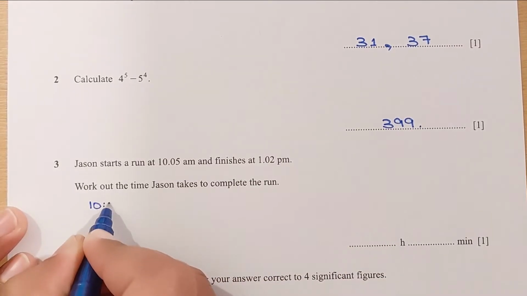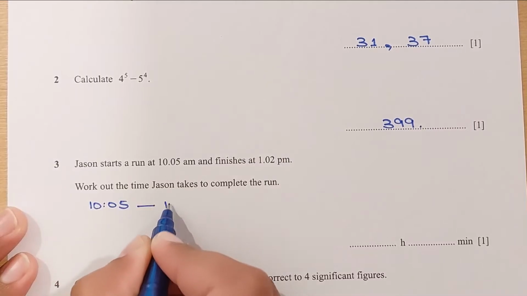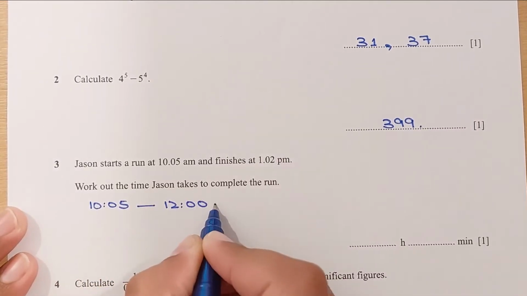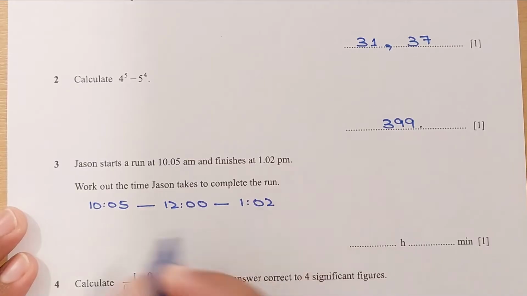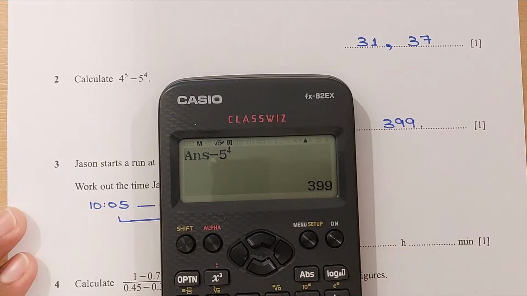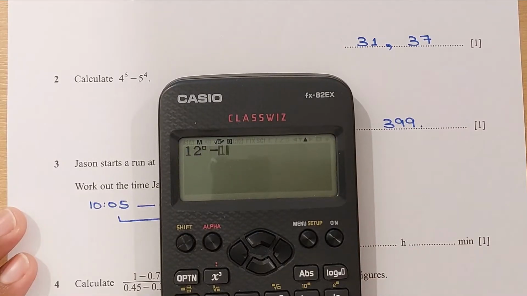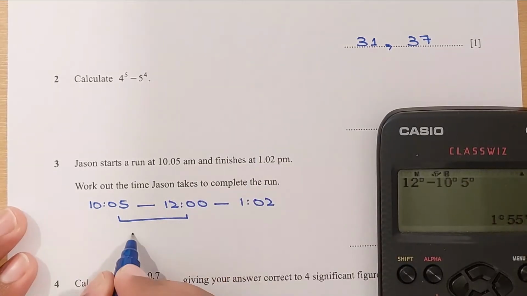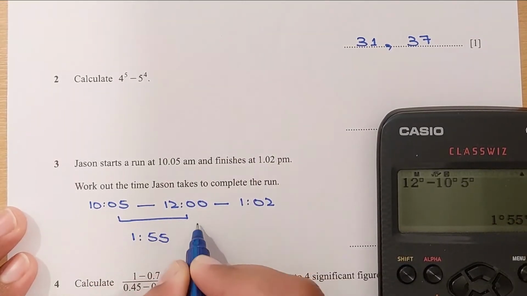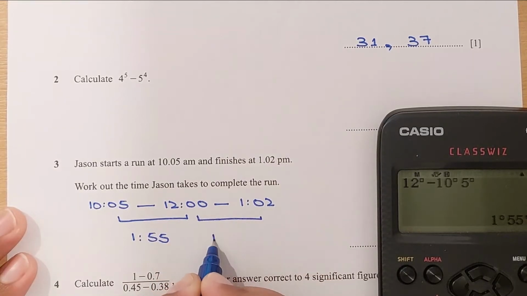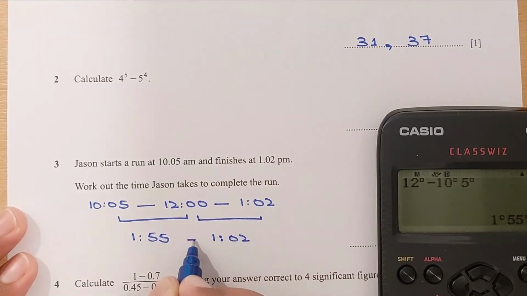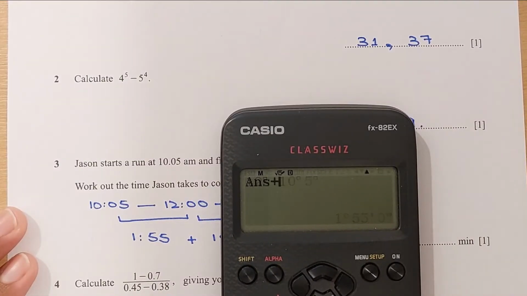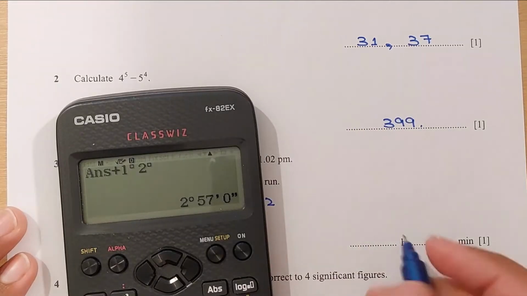So 10:05 a.m. to 12 p.m., and then 12 p.m. to 1:02 p.m. So the time between this interval, 10:05 to 12, let me calculate. 12 hours subtract 10 hours 5 minutes. This is 1 hour 55 minutes. And the time here is 1 hour 2 minutes. So for the total time taken we need to add 1 hour 2 minutes. This is 2 hours 57 minutes.